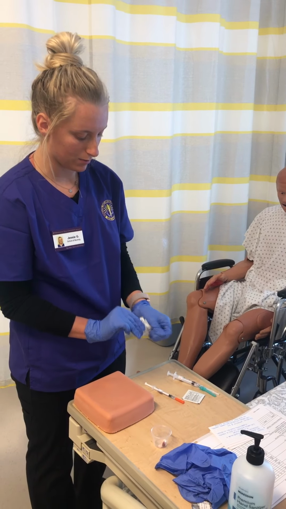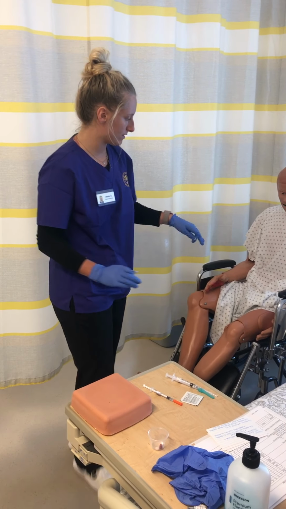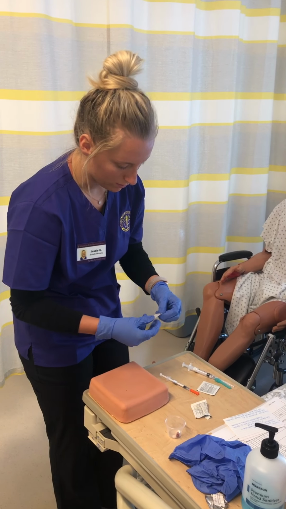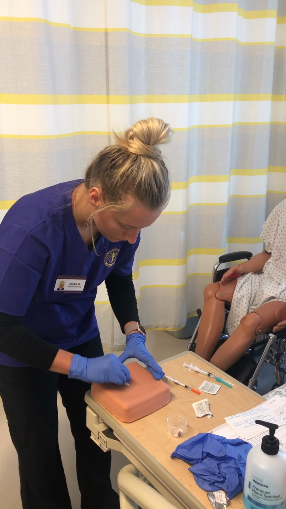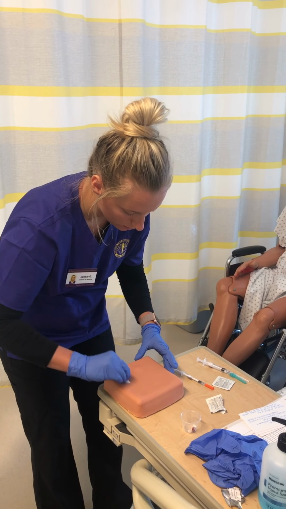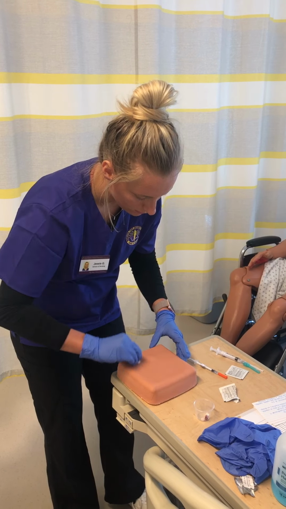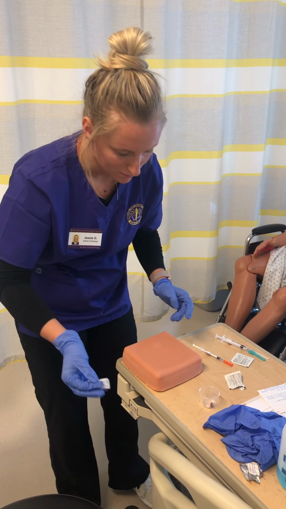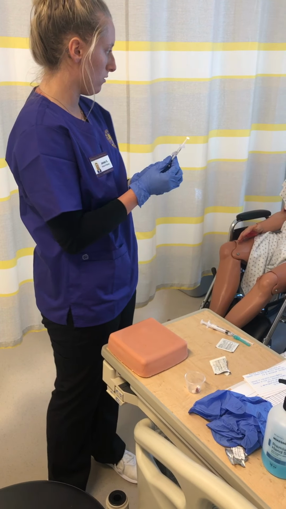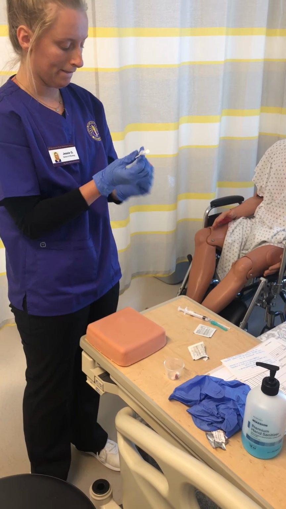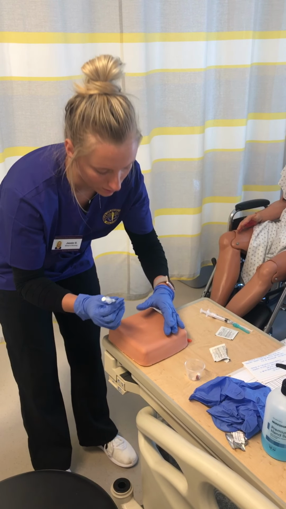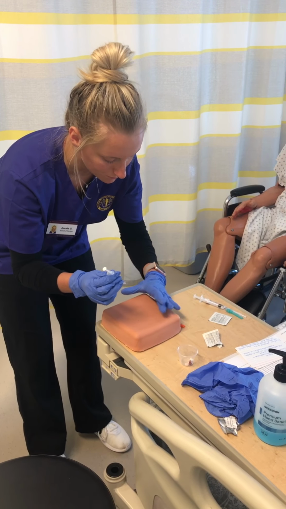So for the test purpose, I'll do it on here, but normally we would inject this sub-Q into his stomach here. So first I'm going to clean the area with the alcohol in a circular motion, in to out. And I'll let the patient know that there might be a little bit of a poke with this medication. And I'm going to go in and feel the skin. Feels like there's quite a bit of skin there, so I think I'll do 90 degrees.